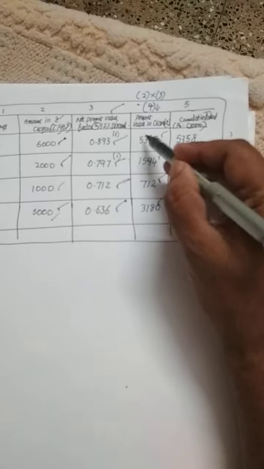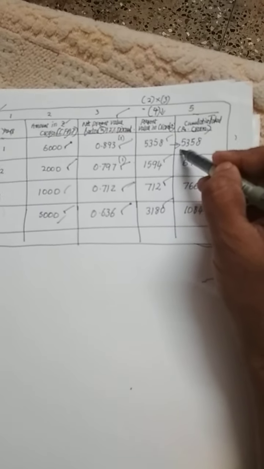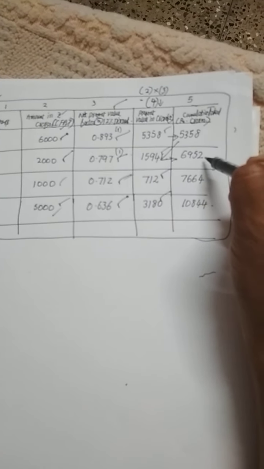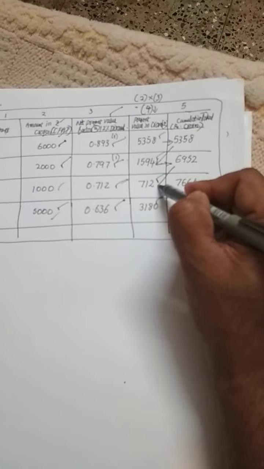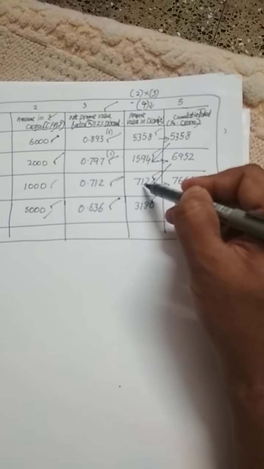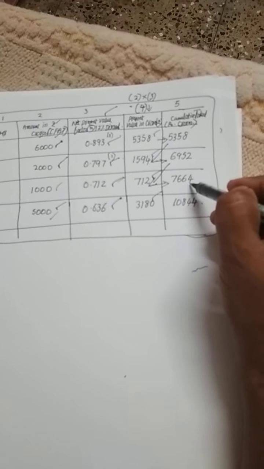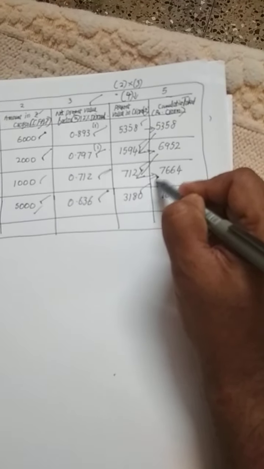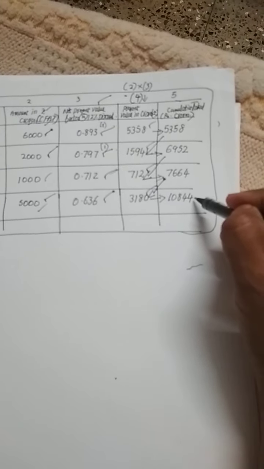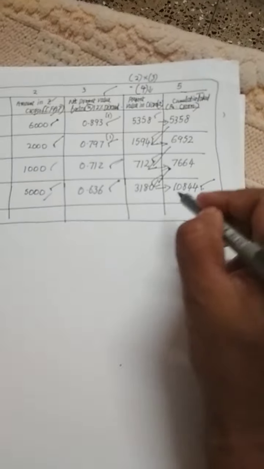Now in the fifth column we are going to take the cumulative total. First year there is no cumulative total, so it is the same. Second year 5,358 plus 1,594 gives a cumulative total of 6,952. Third year, again cumulating the return, 6,952 plus 712 gives 7,664. Fourth year, last year return 3,180 crores. We are adding it and getting the cumulative total return of 10,844 crores.